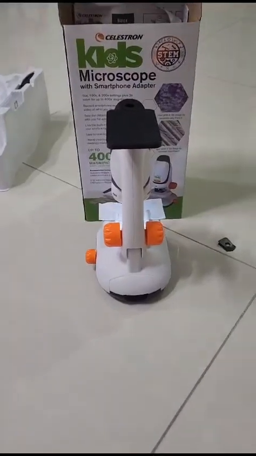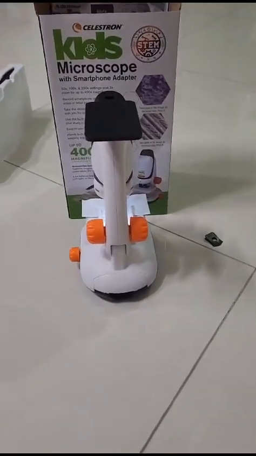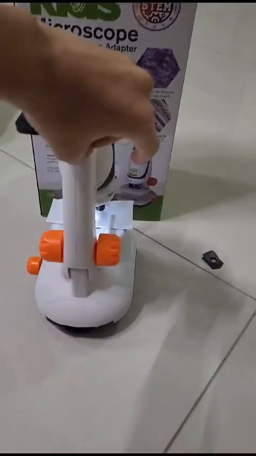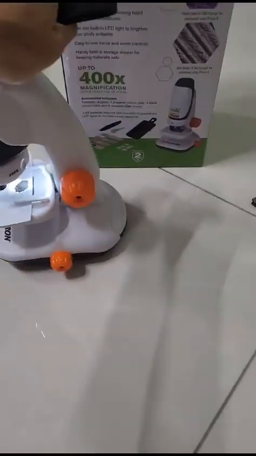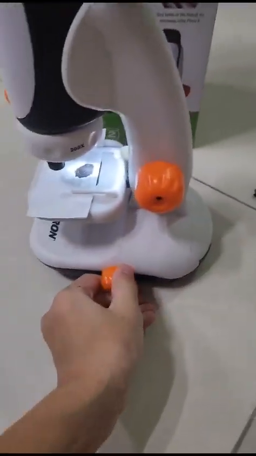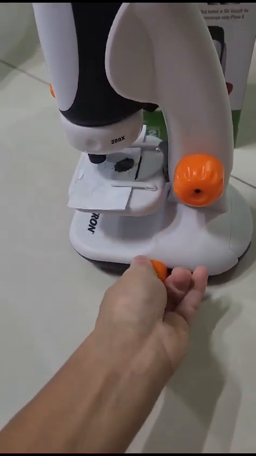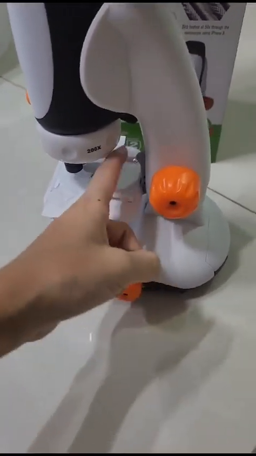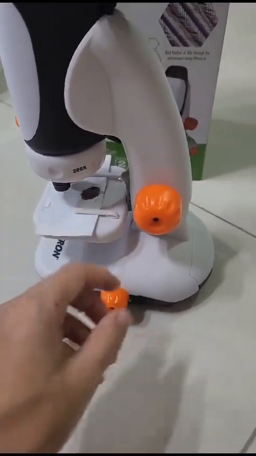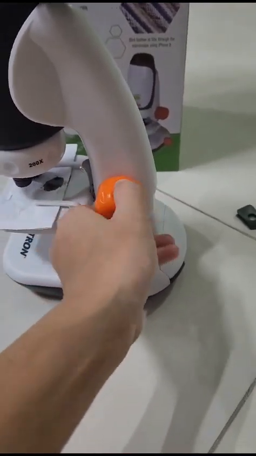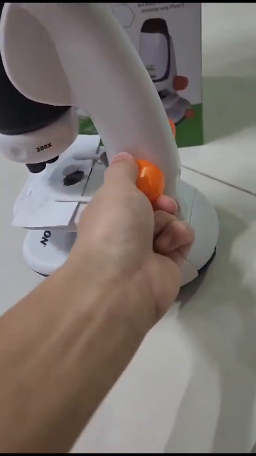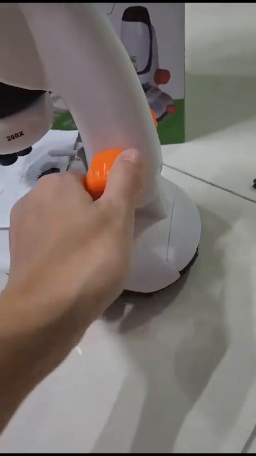Microscope. Let's zoom in and see what's inside. Before that, let's see what this is. This is the light. The light shines from here and here. This is the frequency. Zoom in and out. This is a quick introduction.